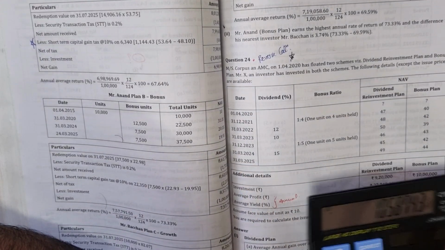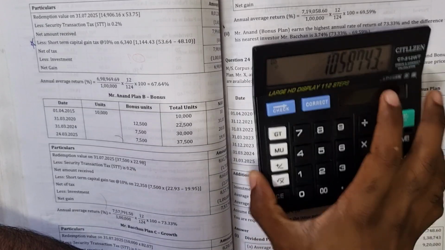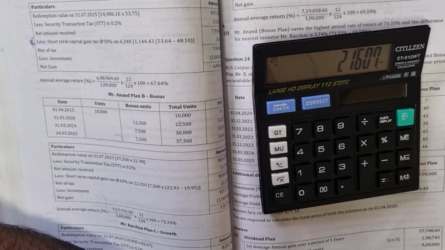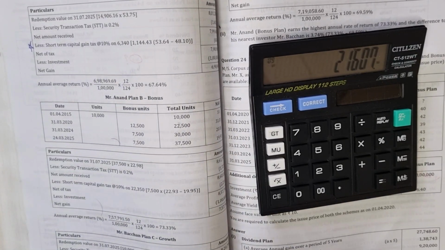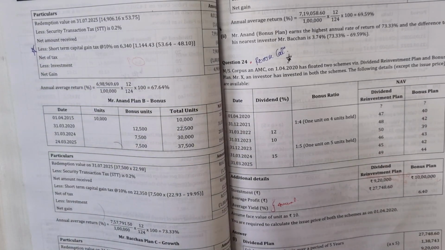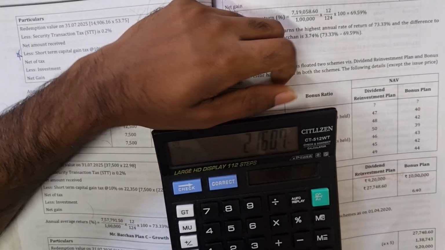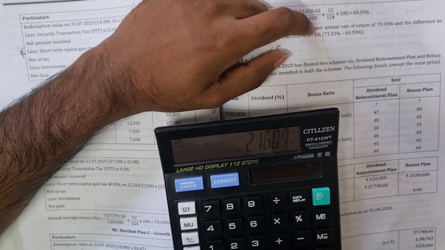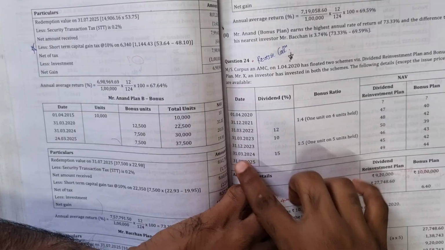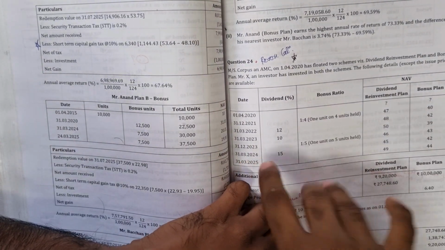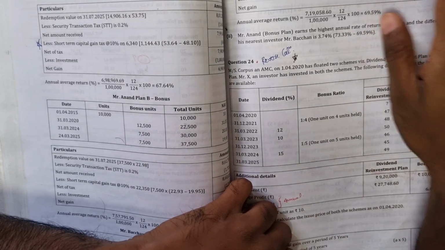So what will be the units at the end period? It is how much? Divided by 49. 21,607 units I'm having at the end of the period. Now it is a normal question. We got units 21,607. Now we have to do reverse calculation. End period value 21,607 is equal to, let's assume the opening as X. What is opening for 31/3/2025? For it, opening is 31/3/2024, so let's suppose this value is X.